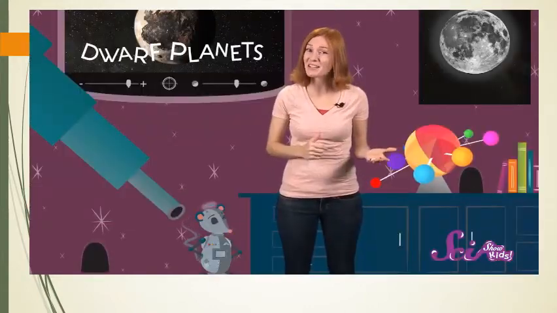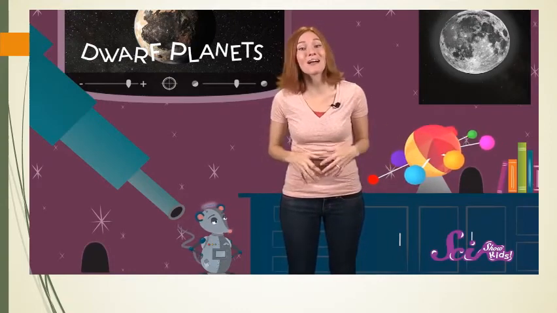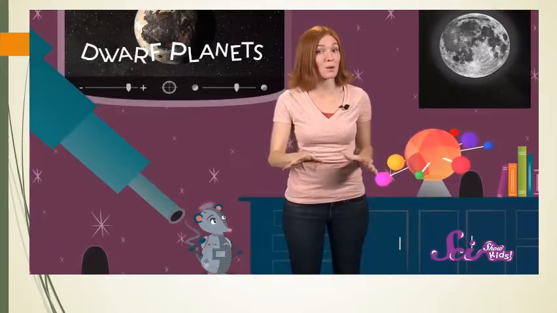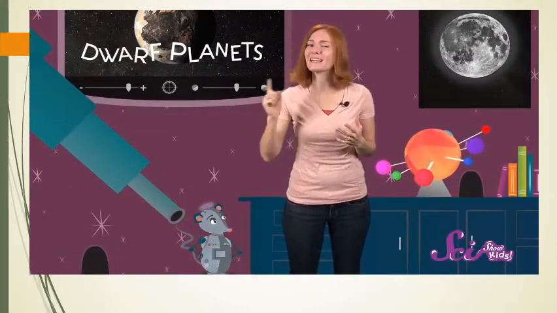Dwarf planets are actually a lot like regular planets. They all have basically a round shape, and they travel in a path around the sun. But unlike regular planets, dwarf planets are much smaller, and their trip around the sun is probably a lot bumpier. That's because while planets like Earth or Jupiter have a clear path around the sun, dwarf planets' paths are full of lots of other stuff, like asteroids.